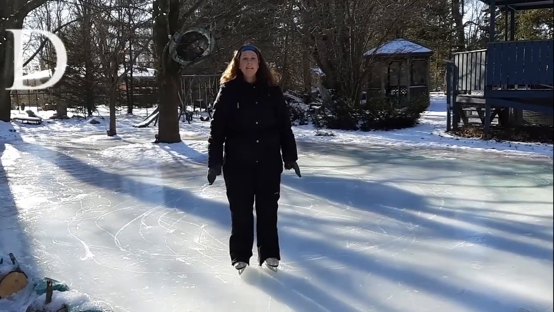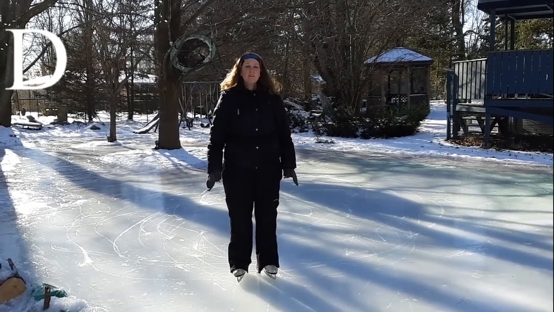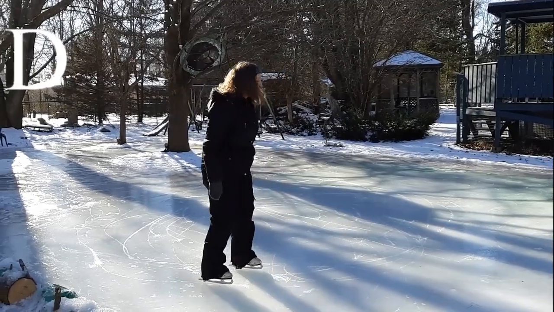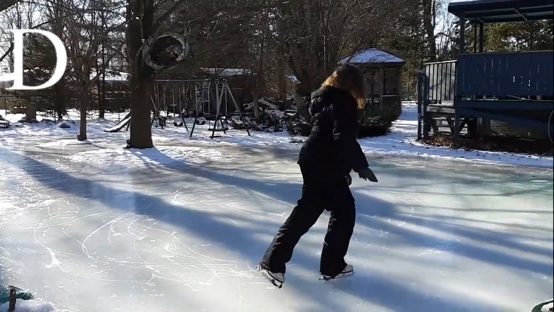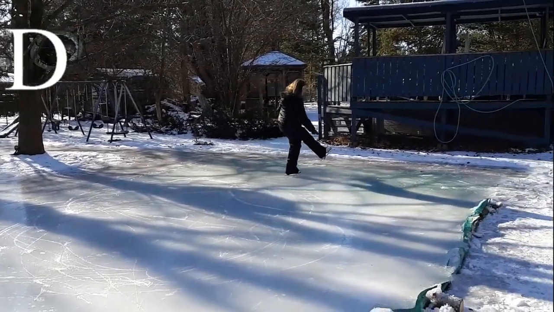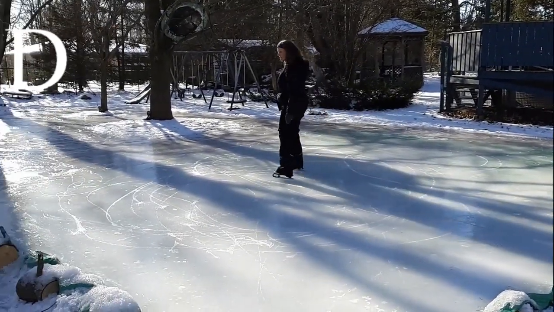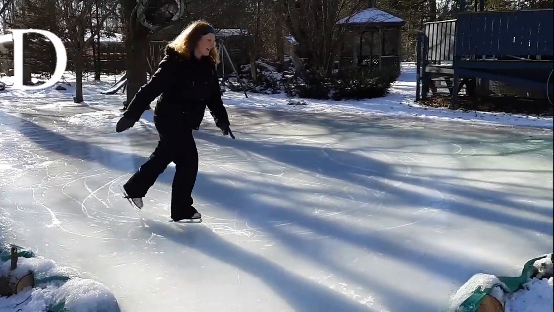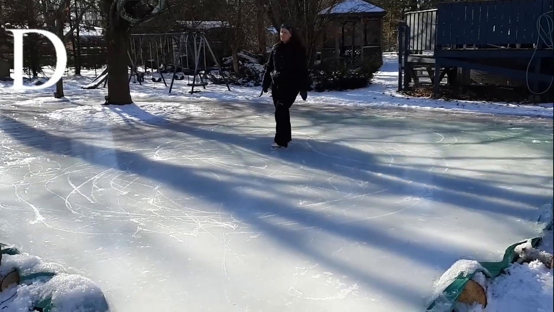Okay. D stands for Dutch waltz dance. This is the first dance that a skater learns. It has swing rolls in it, which are similar to edges. Have to watch the end of the ice here. And skaters are also introduced to progressives, which is stretch, stretch, stretch. These steps are in the Dutch waltz.